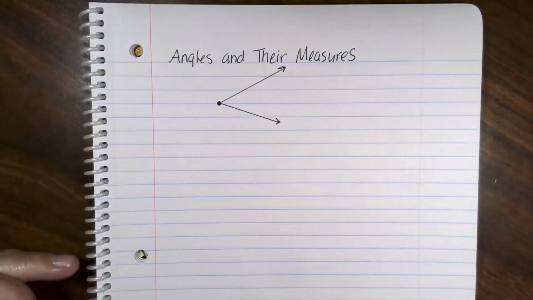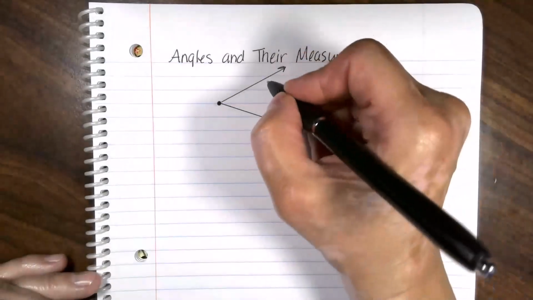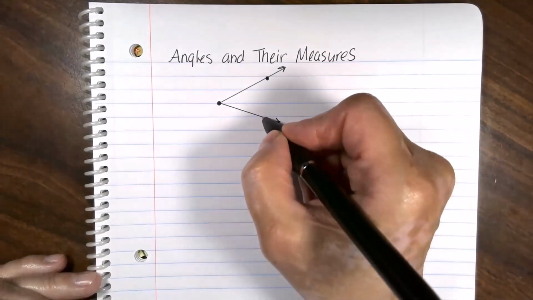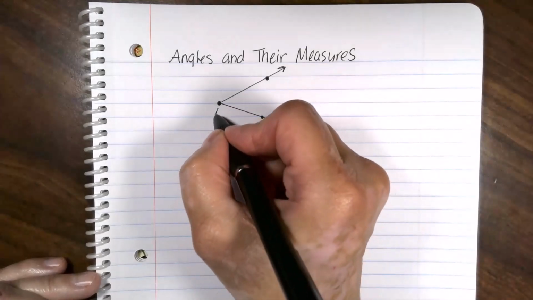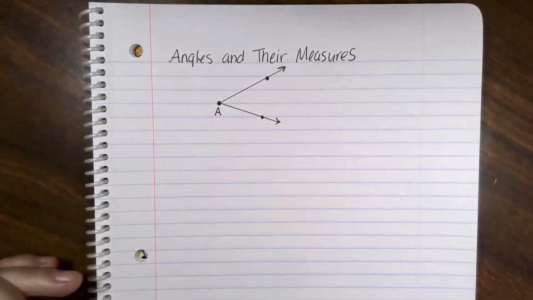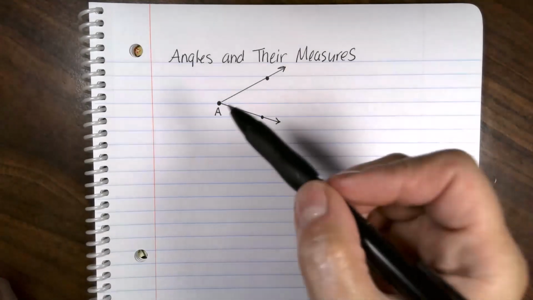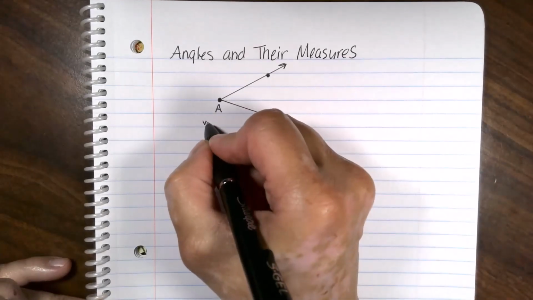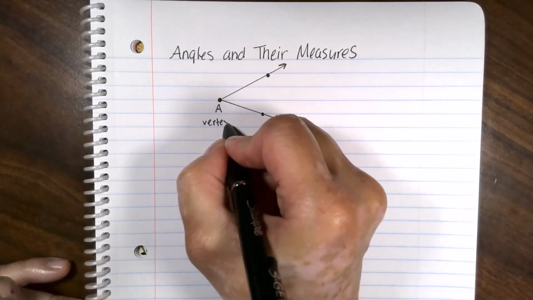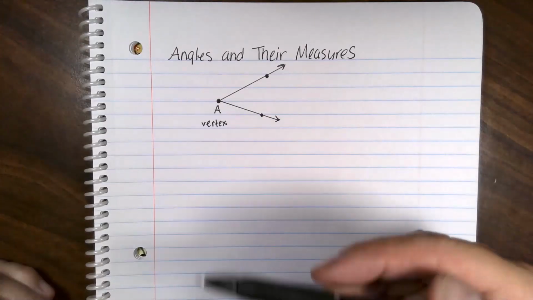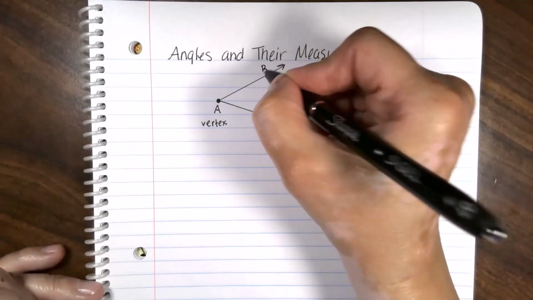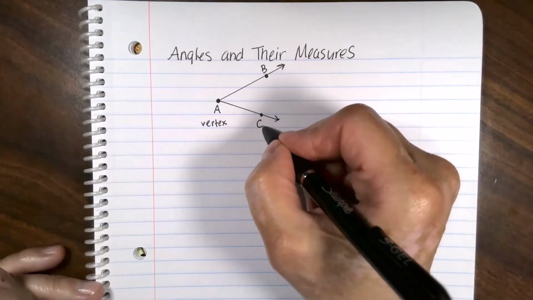And to make sure you can tell the difference between these rays, we're going to put a couple points, one there and one there. I am going to label this point that we started with A. That's the vertex for the angle, but it's the initial point for each one of these rays. This one will be B, and this one will be C, and I'm just kind of making that up.